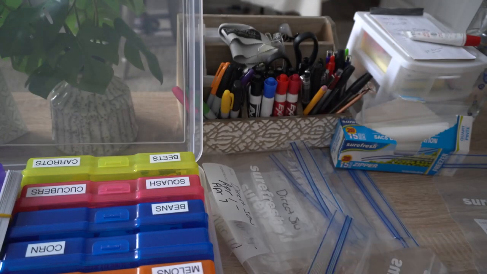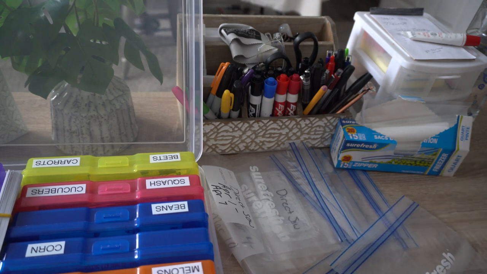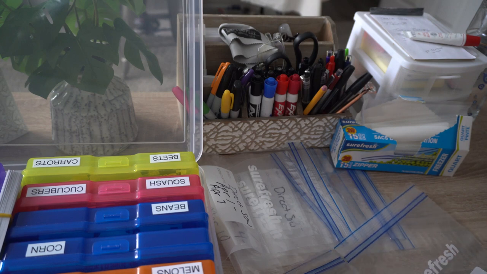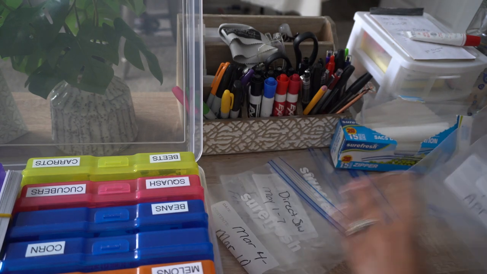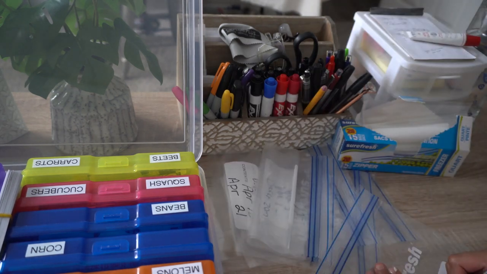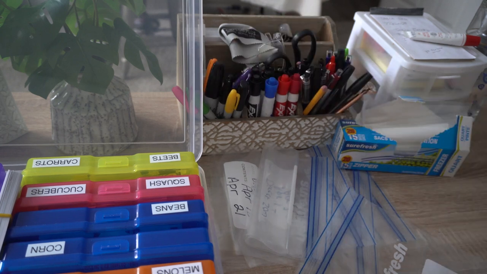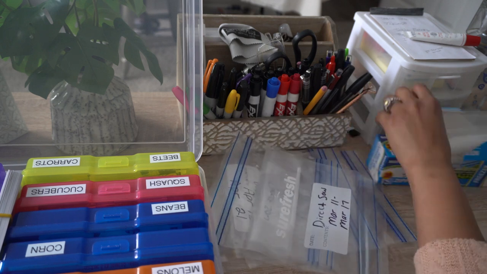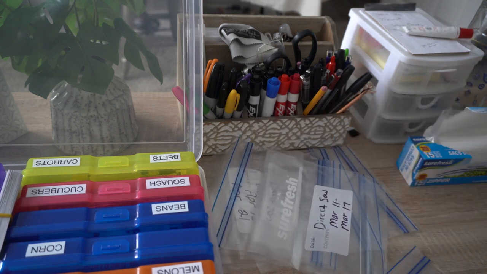I encourage you to do this. These bags are reusable. I can easily use acetone to take the marker off, or if the dates are the same, I can keep the same writing on there. I have direct sow for some of those that need to be direct sown during that week, and the ones with just dates on them are the ones that I actually have to start indoors. But this is an effective way to do it.